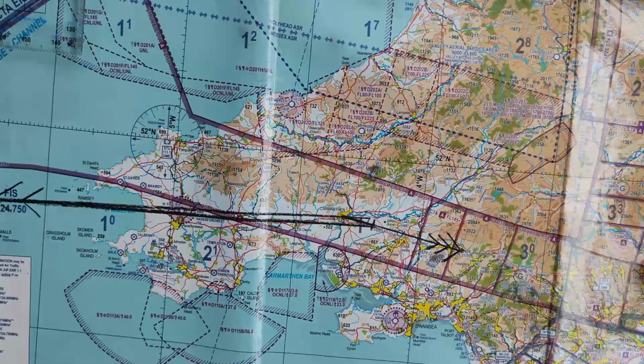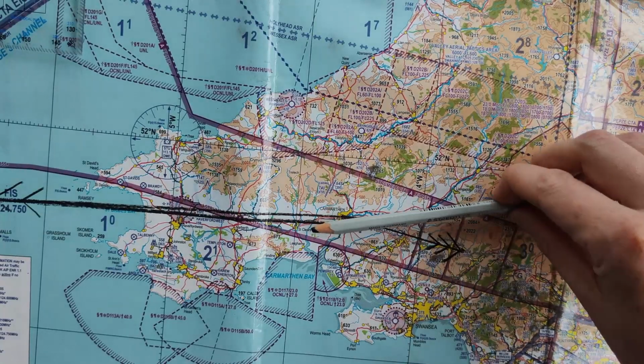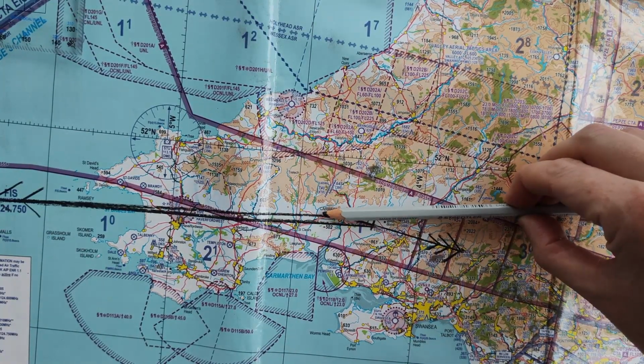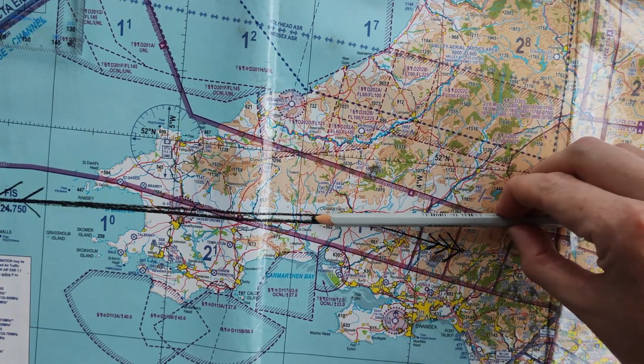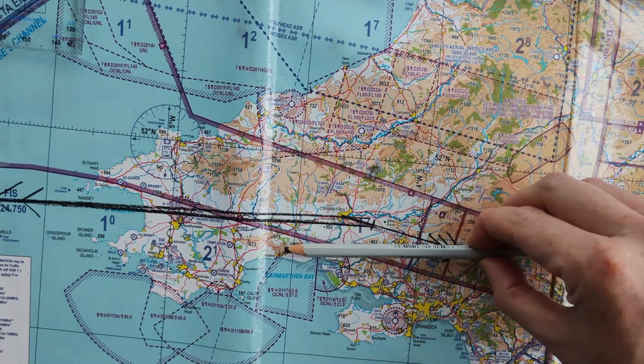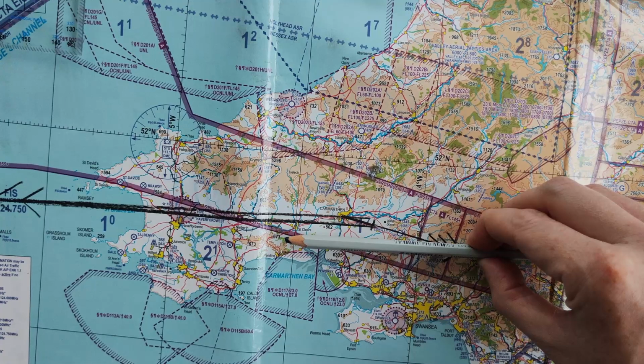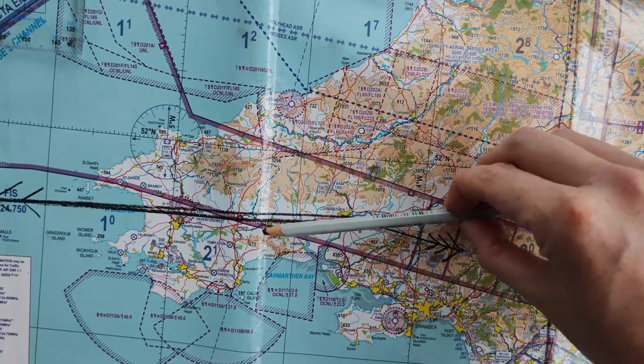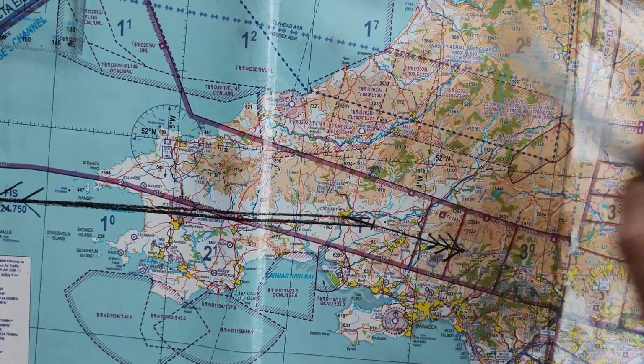We are departing Carmarthen, heading towards Haverfordwest. The wind is slightly from the left, so it's going to blow us. We head this way, it's going to blow us down. We're going to need to turn to the right to correct for it, but only slightly. So yes, it makes sense. It's going to slow us down because it's a headwind, and we're going to need to turn to the right and increase our heading.